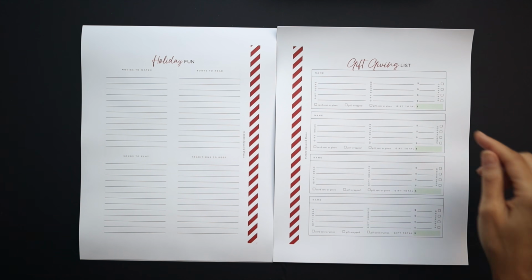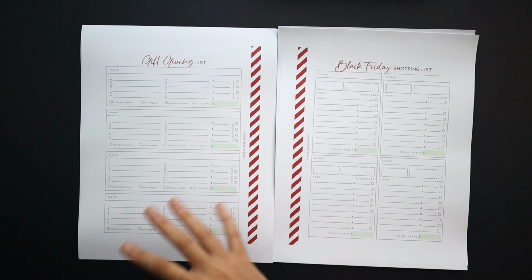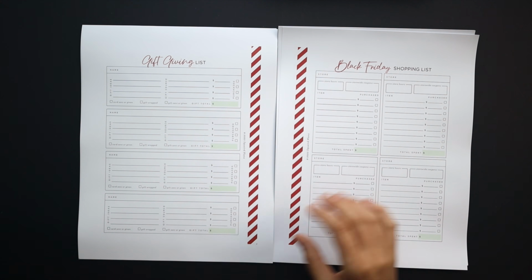and I think that I'm going to really get a lot of use out of this. And again, front and back, so you can print as many as you need for your Christmas list.